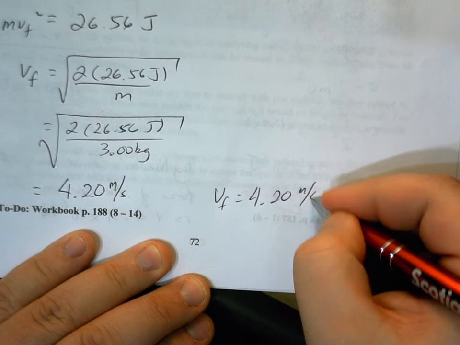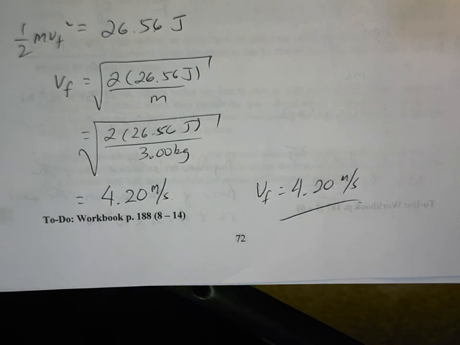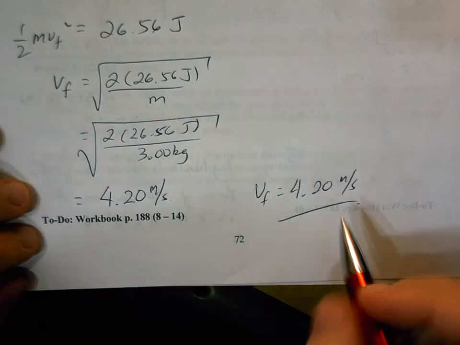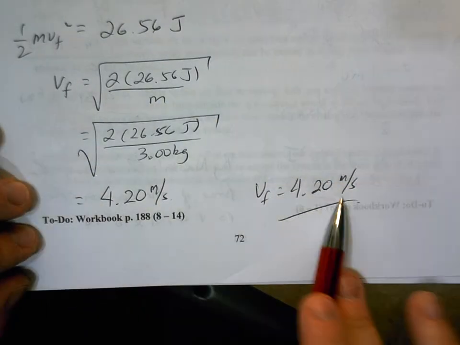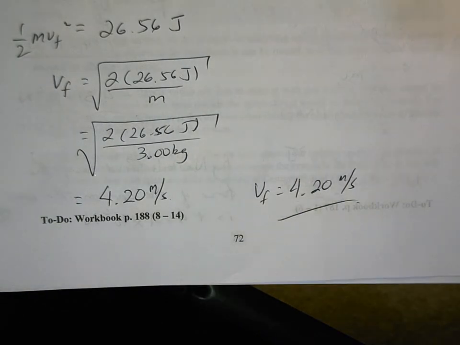So what this is saying is that based on the information provided, if you're starting at 2 meters per second at the foot of the incline, you push it up 8 meters vertically on an incline and exert 256 joules of work, by the time you get to the top, this box will have a speed of about 4.20 meters per second. So that is our best way. That is another great way of applying the work-energy theorem. It's a really powerful tool.